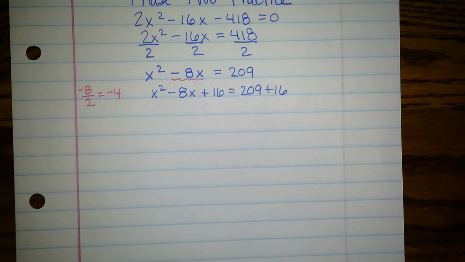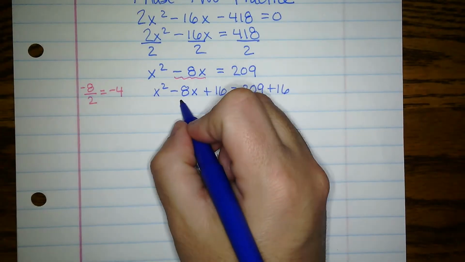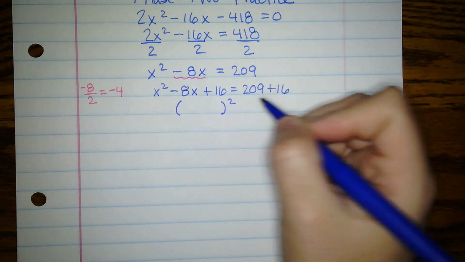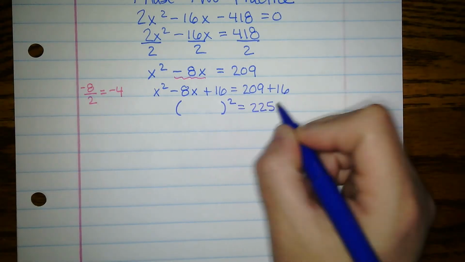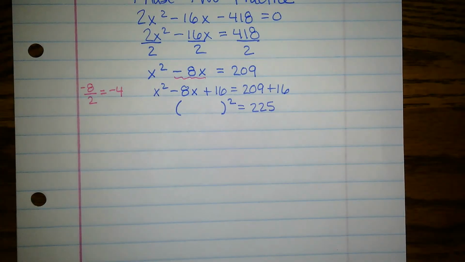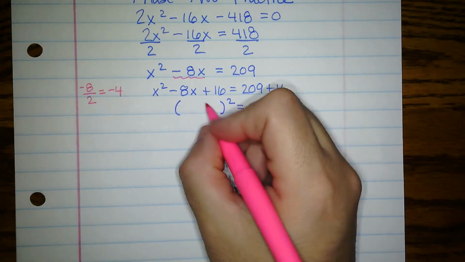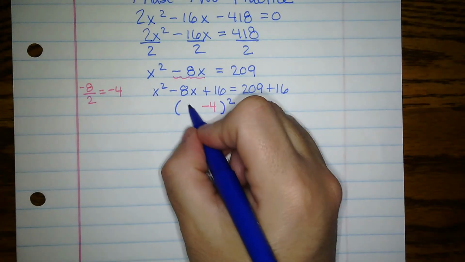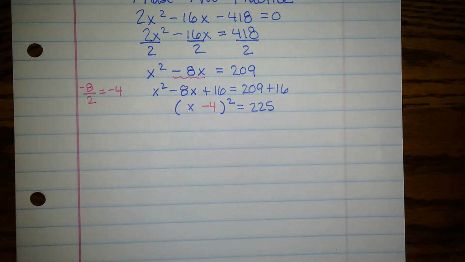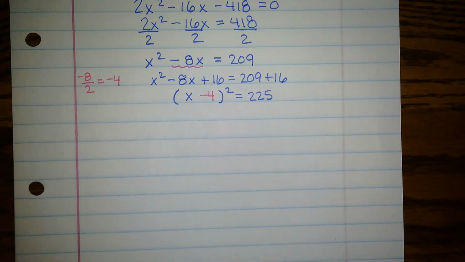When I physically go and complete my square, that means I'm making a squared factor. 209 plus 16 gives me 225. And on this end, I've got negative 4, which is going to go over here as my square term. So I hope you notice that using my colors, like where the things are coming from. That was my hope there. Now I've completed my square and I'm ready to go into square root mode to solve this thing.